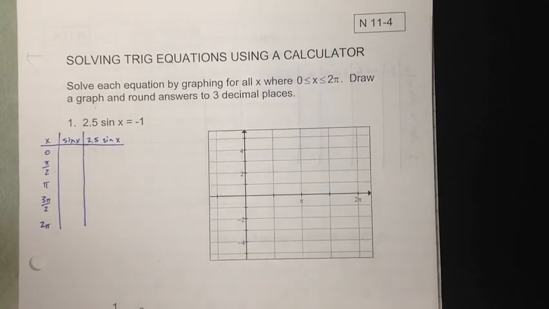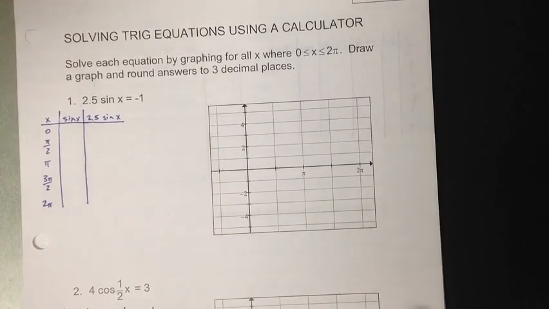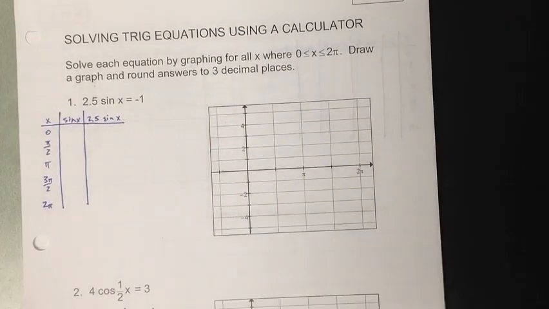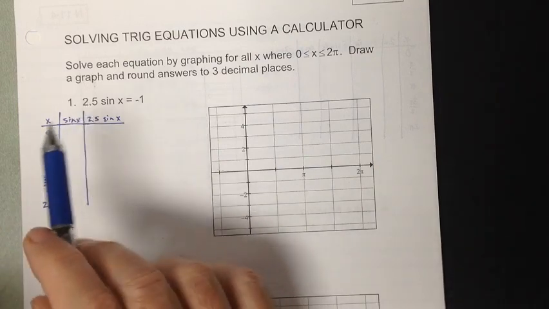Okay, pre-cal students, we're looking at lesson 11.4, solving trig equations using a calculator. Solve each equation by graphing for all x's where x is between 0 and 2 pi. Draw a graph, round answers to 3 decimal places. So you can see I made myself a table here.